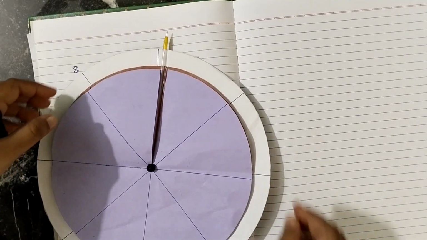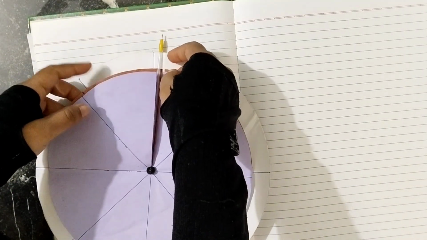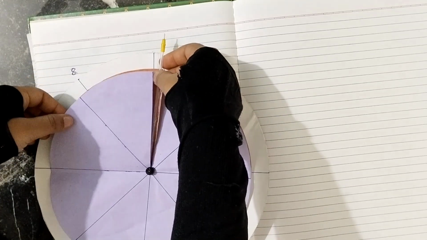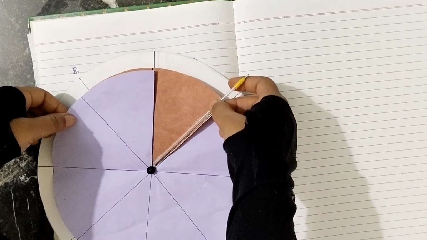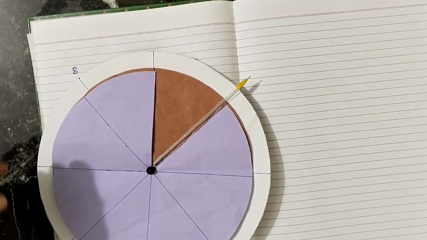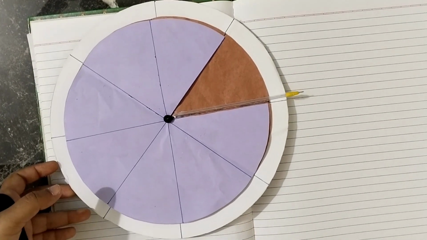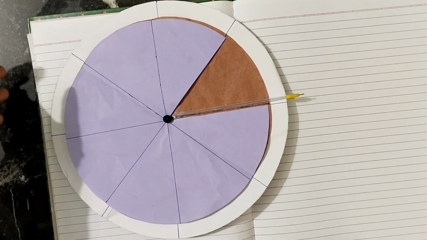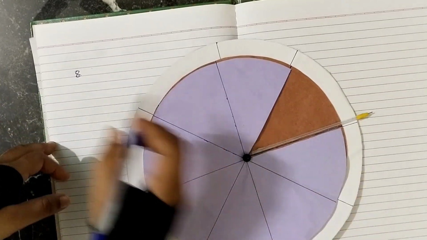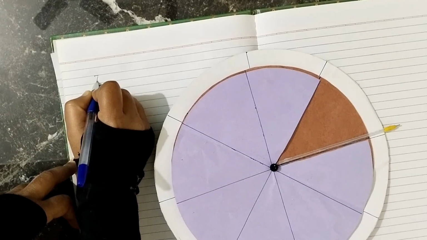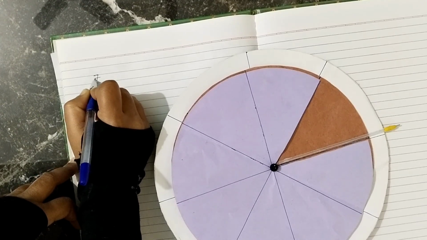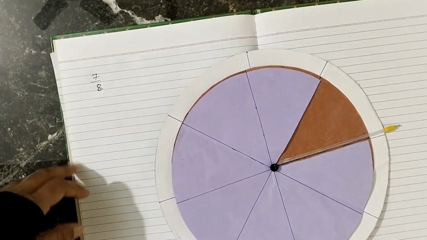In these 8 parts I am going to remove one part. Yes, so guys, how many parts remain? Purple color I am asking you. Yes, there are 7 parts. So what I will do, I will write that 7 here, above the 8.